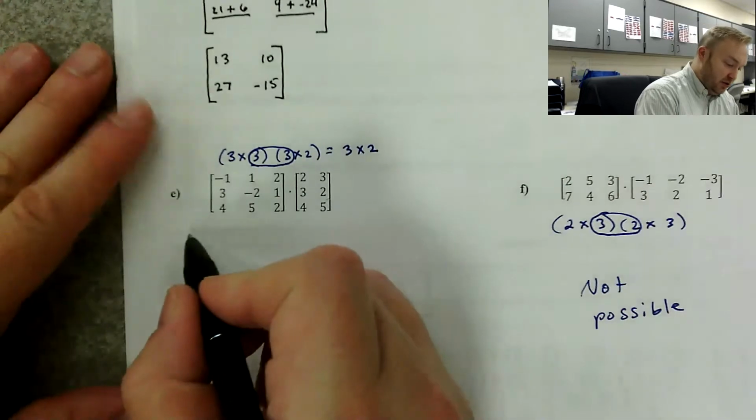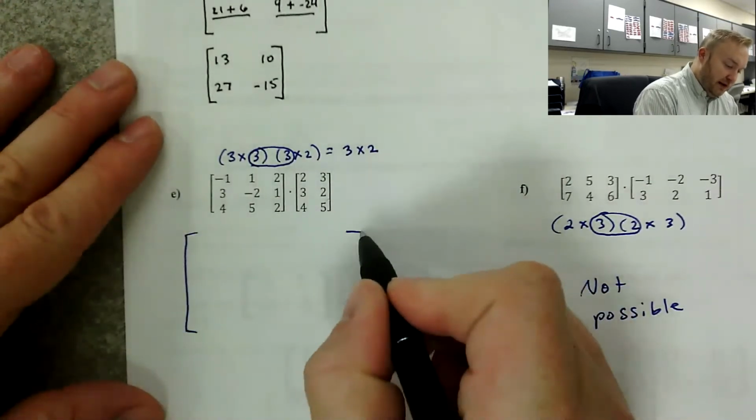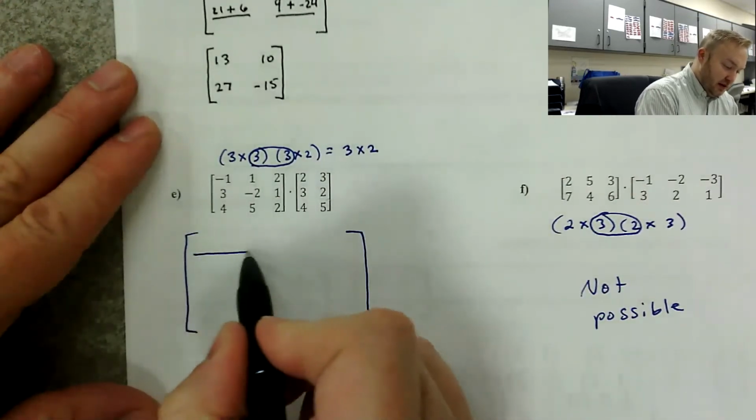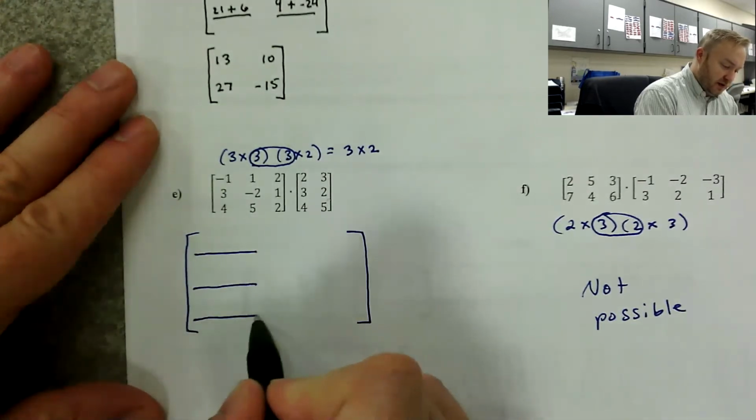Let's go ahead and do it. Okay, a 3 by 2 matrix is going to look like this. 3 rows, 2 columns.